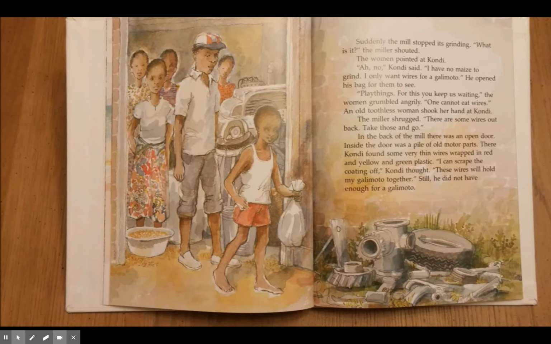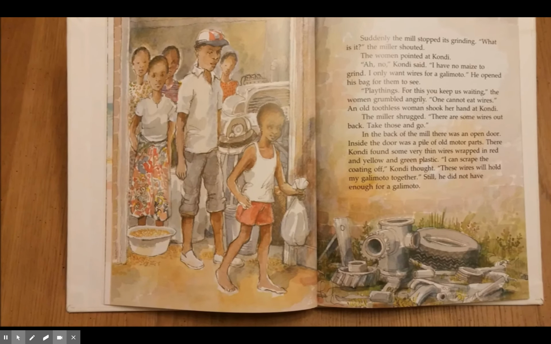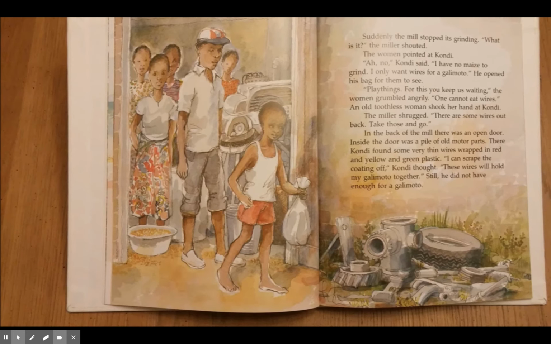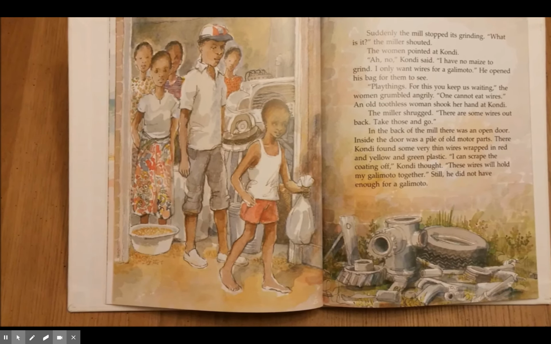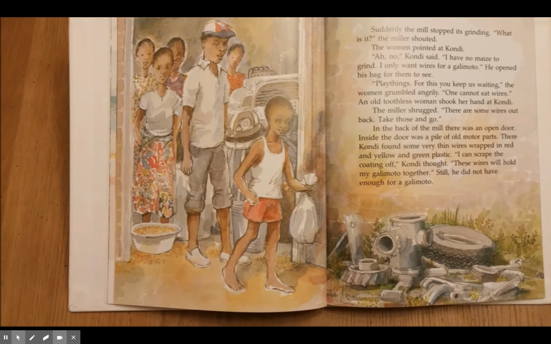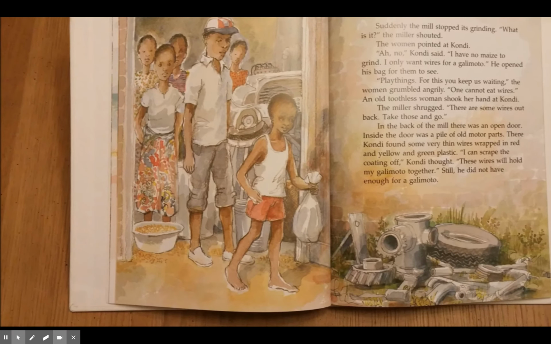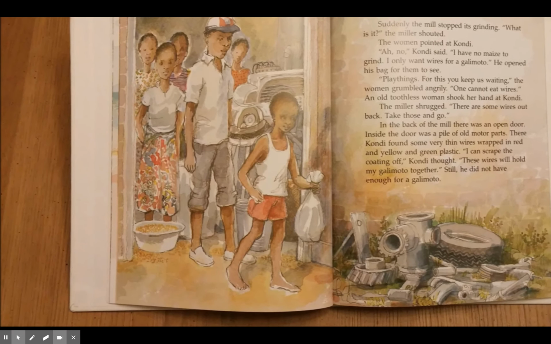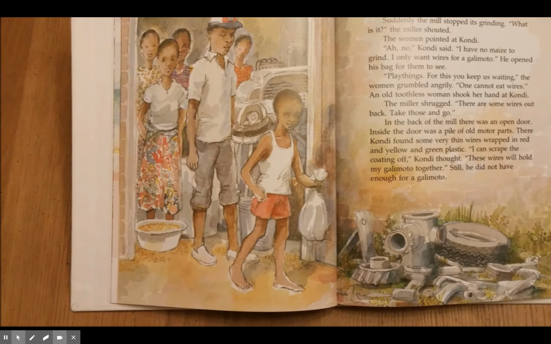The miller shrugged. "There are some wires out back. Take those and go." In the back of the mill there was an open door. Inside the door was a pile of old motor parts. There Condi found some very thin wires wrapped in red and yellow and green plastic. "I can scrap the coating off," Condi thought. "These wires will hold my Galimoto together." Still, he did not have enough for a Galimoto.